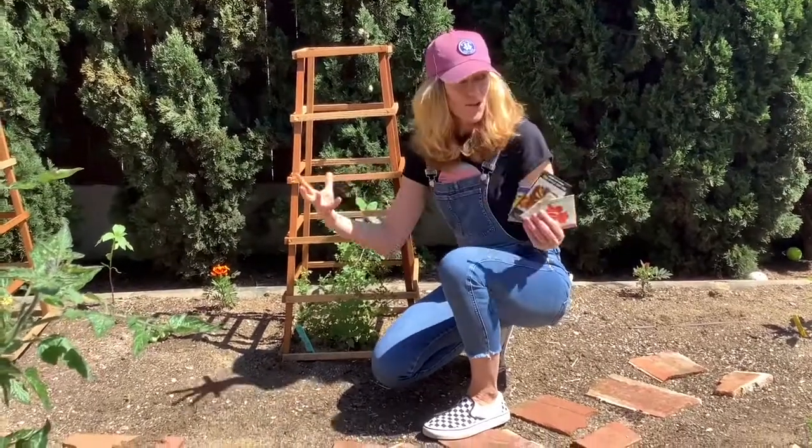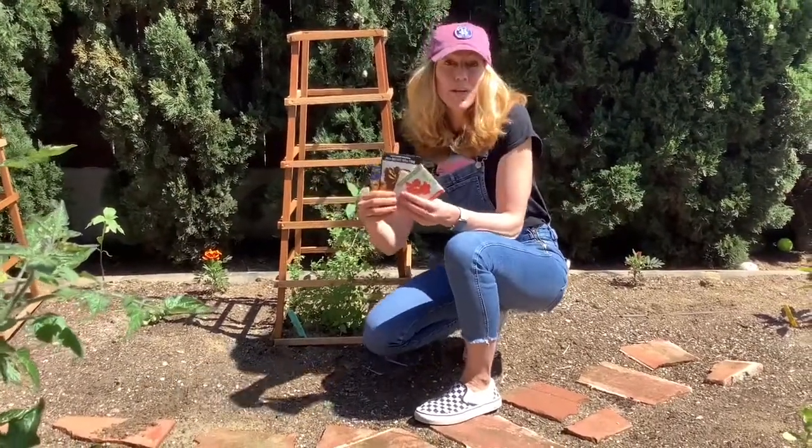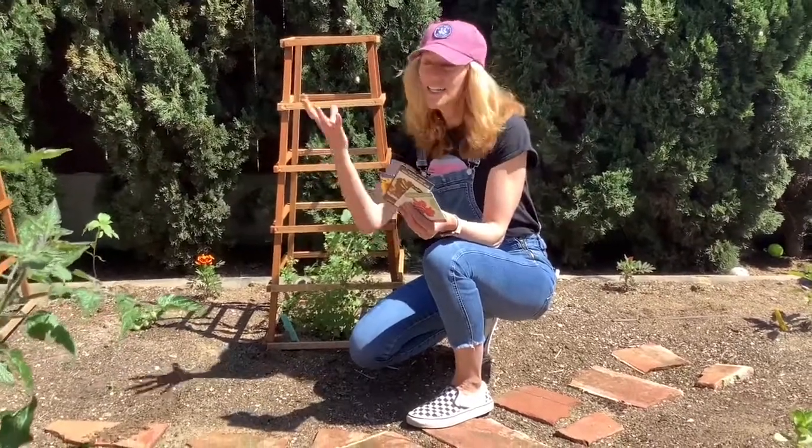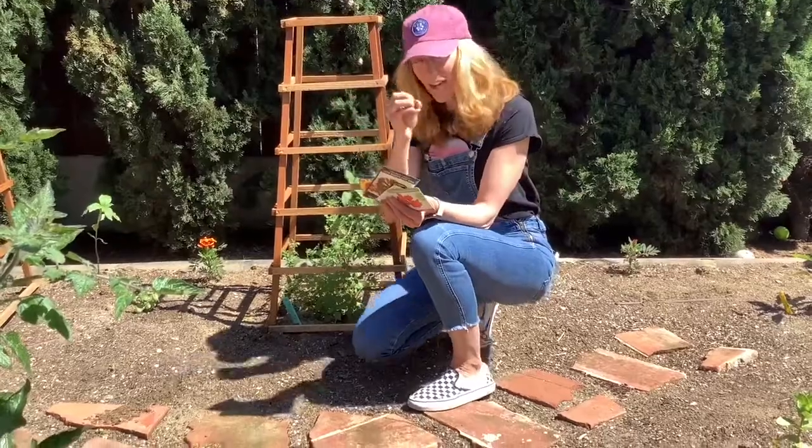Those are great additions to companion plant with your fruit and vegetables so that you produce more fruit and vegetables. You bring your pollinators, they pollinate the flower, and then you're able to produce the fruit.